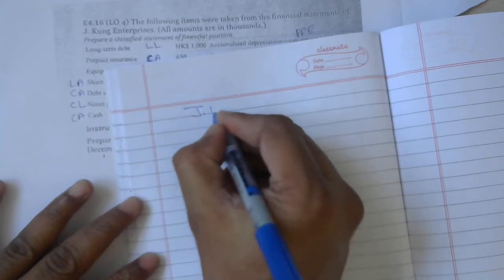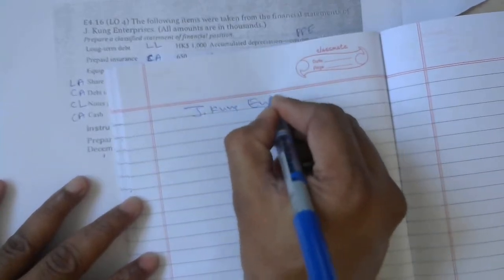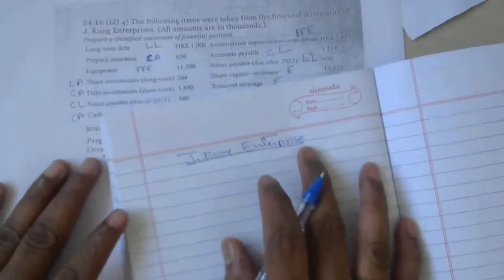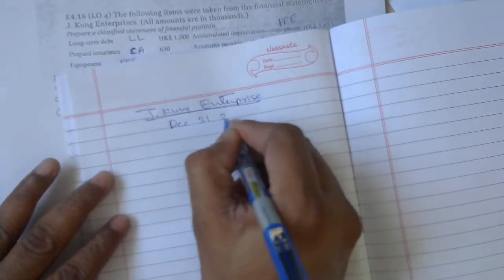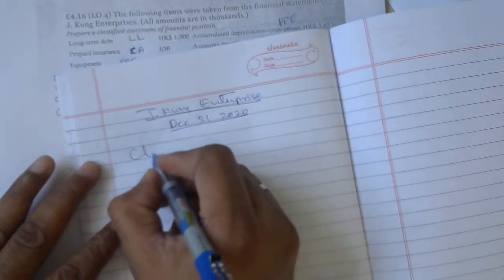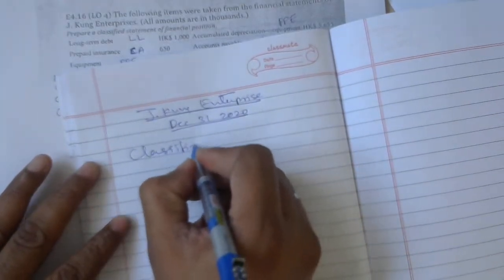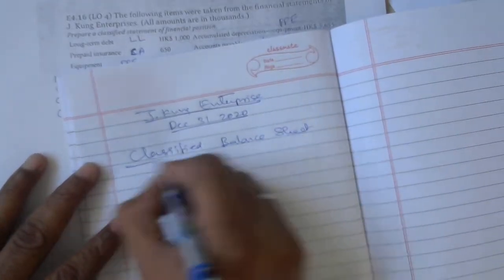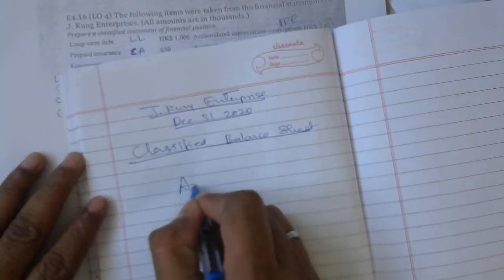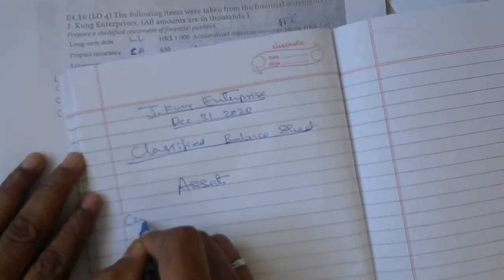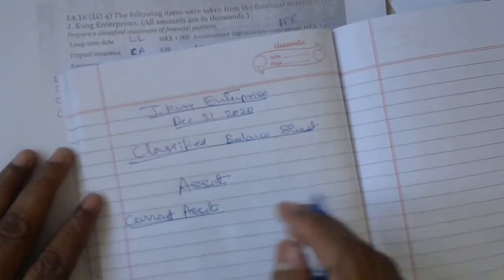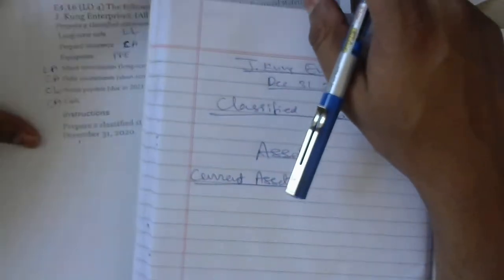Simply, J Kung Enterprise, then the date. The date given is December 31, 2020. Classified balance sheet. So first we start with assets, and we start with current assets. What is CA? Current asset. So you look at all the CAs here.